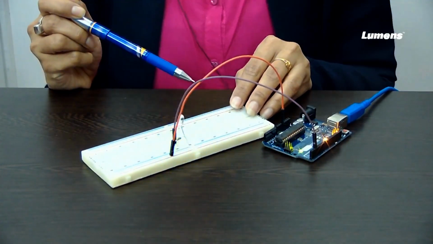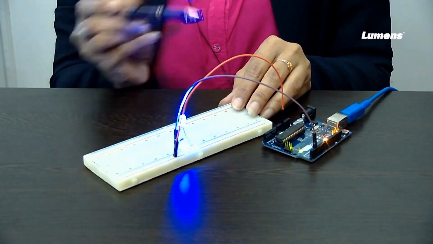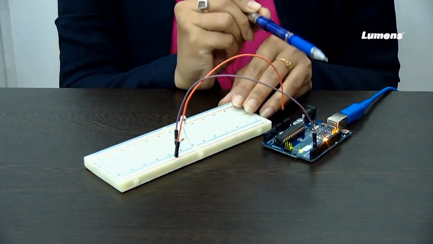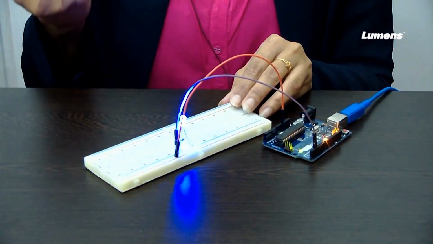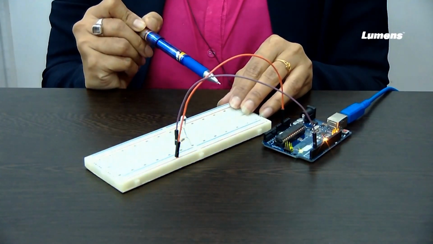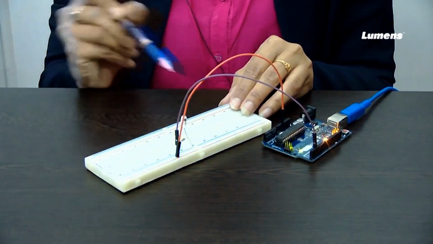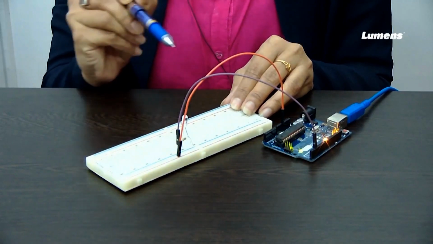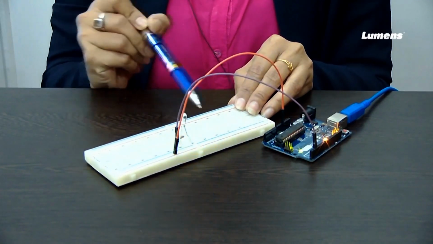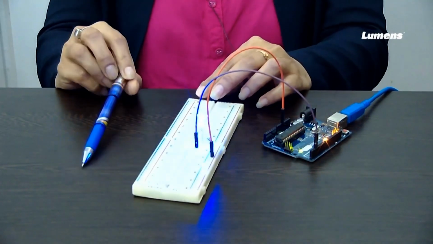And what we are doing is passing 0 through this digital pin D2. When we pass 0, this LED is glowing. When we are passing 1, this LED will not glow. So, this is how this LED works.